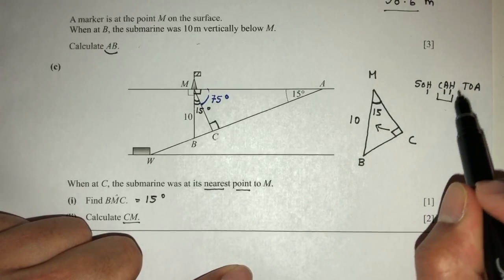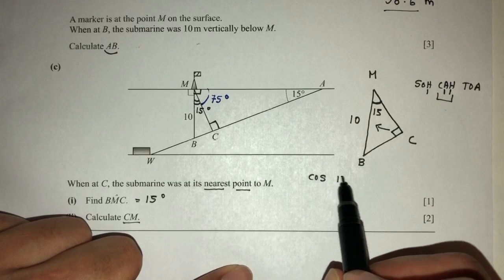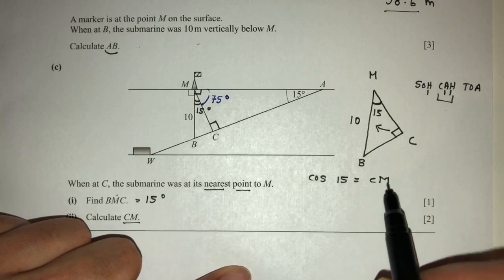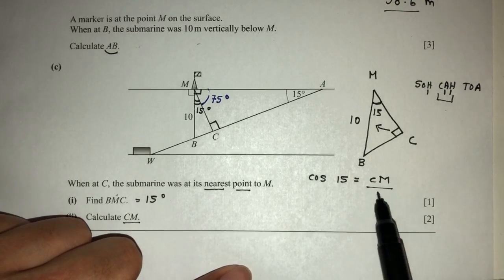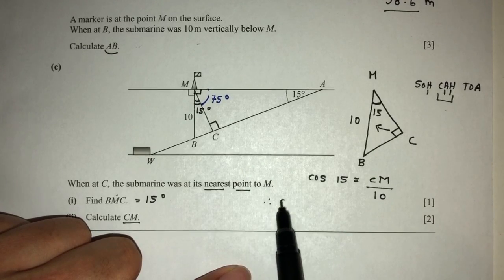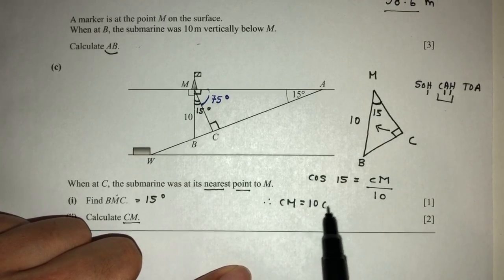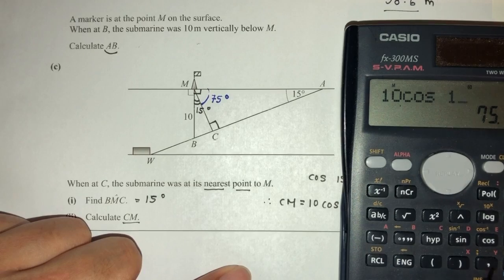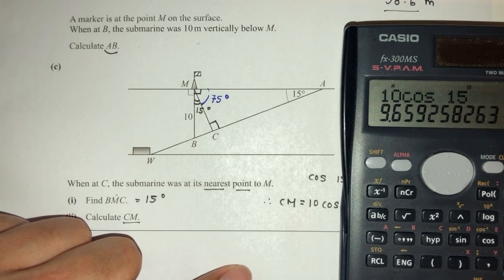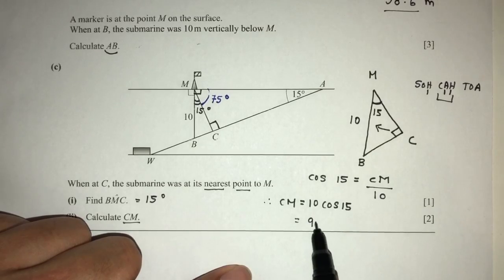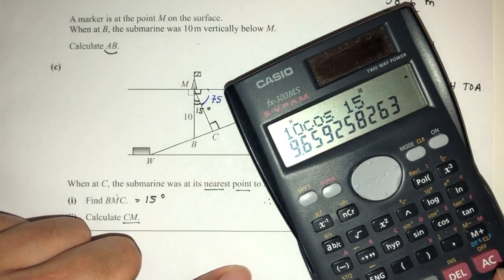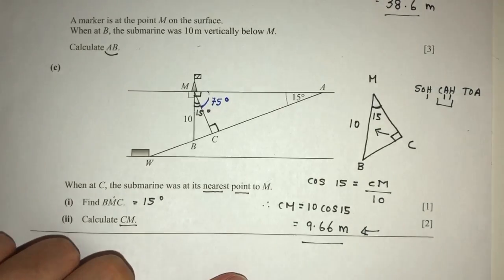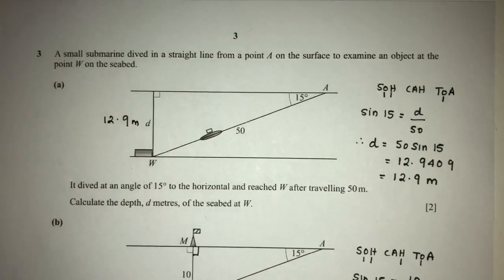So that will be cos. So we have to use cos of 15 is equal to the A side, which is CM, the length, divided by the hypotenuse, which is 10. So finally, CM has to be 10 cos 15. 10 cos 15 will be 9.66, correct to 3 SF, for the value of CM. And that is your question number 3.